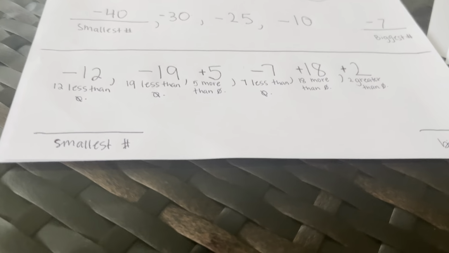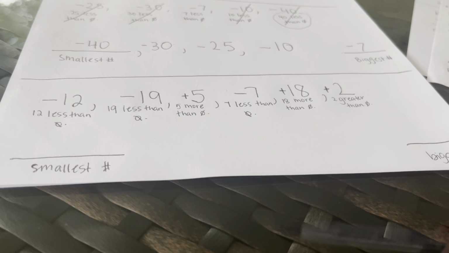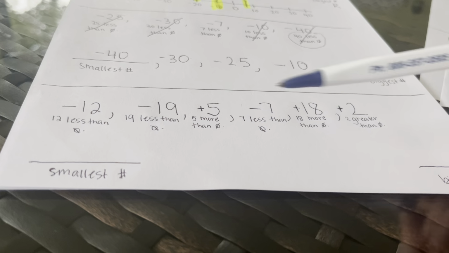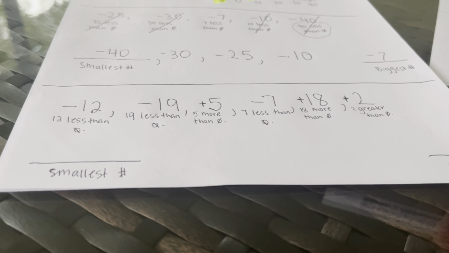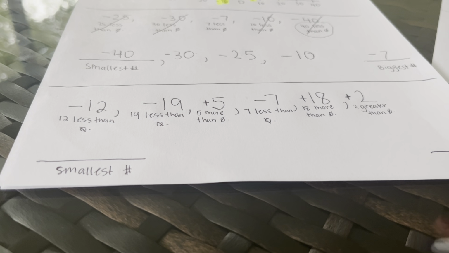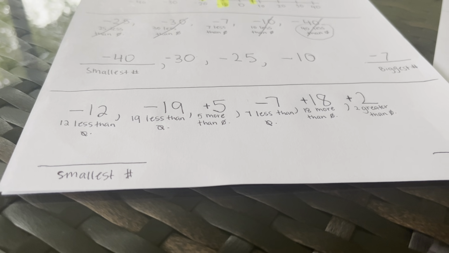My smallest number would be the number that holds the least amount of value. So it's definitely going to be a negative number. If we keep using 0 as where we base value off of, my smallest number is going to be the farthest away from 0, but it's got to be a negative number.